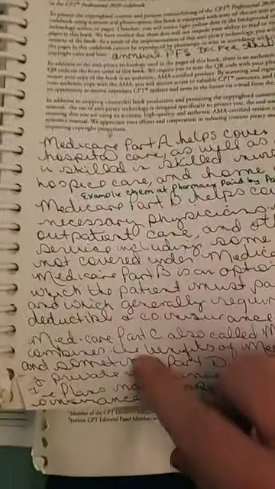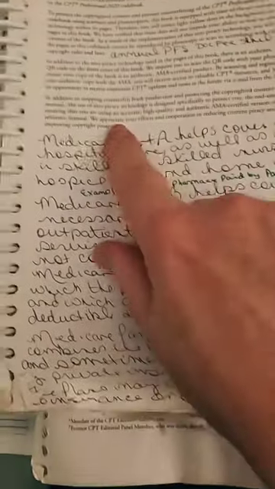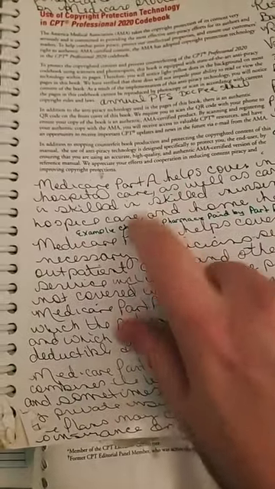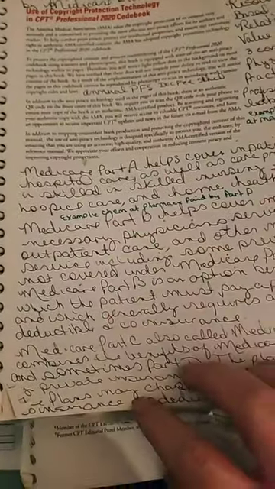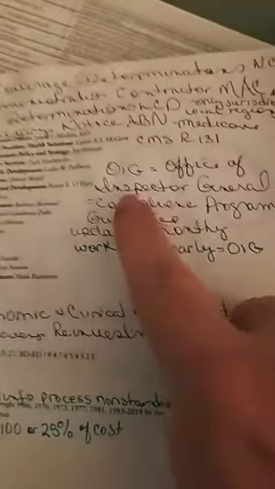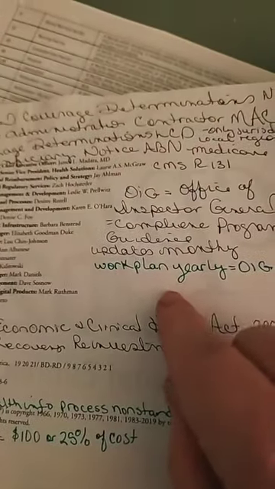I did mine not in different colors. You see how it doesn't pop out, but if I was to do this for you guys, I would write down different colors so that things would pop out when you're looking for them. All your words and abbreviations and things that you need to know, your dates of when things started.